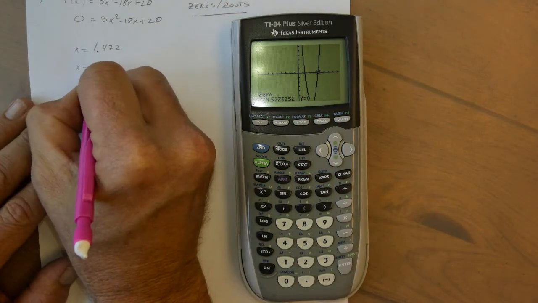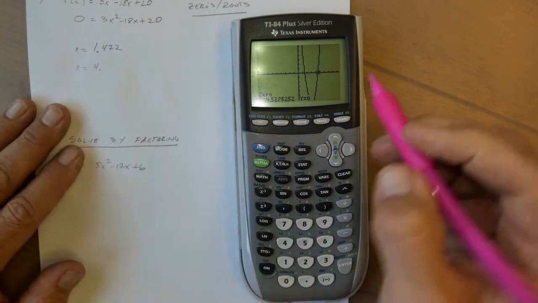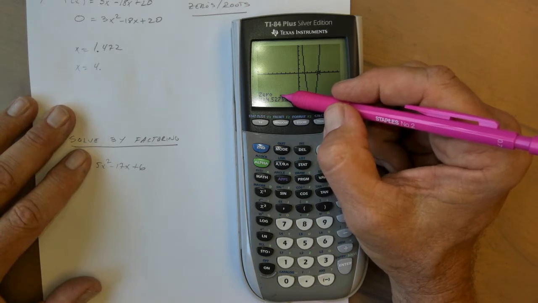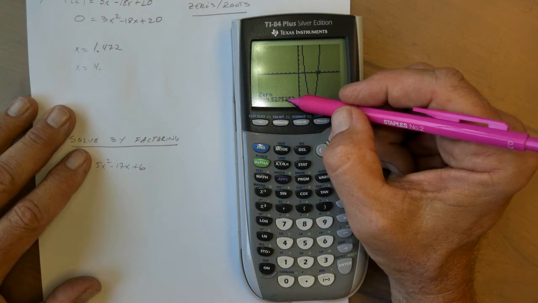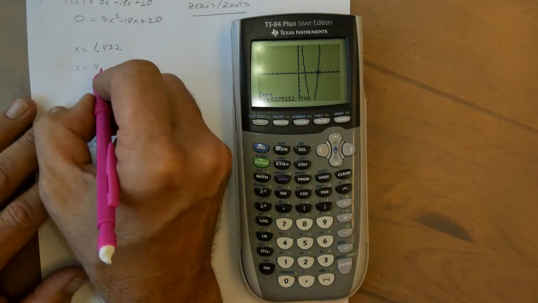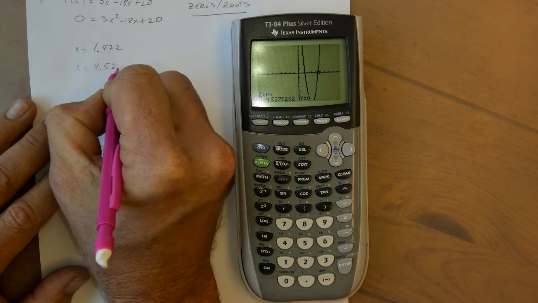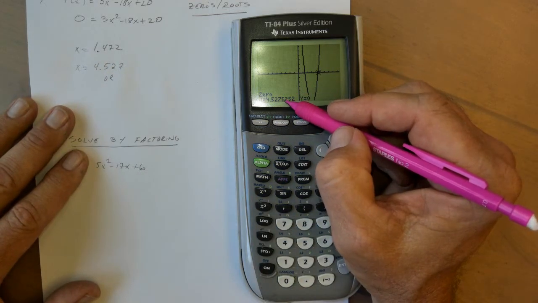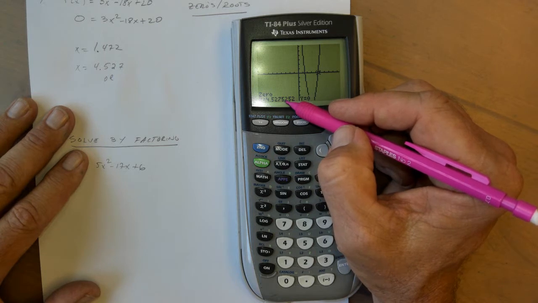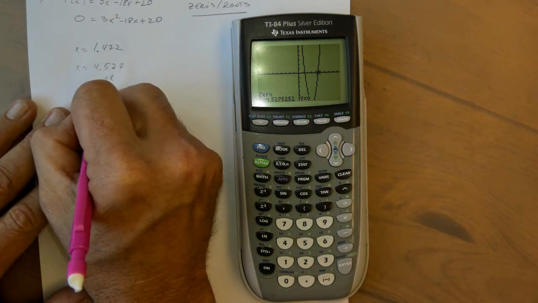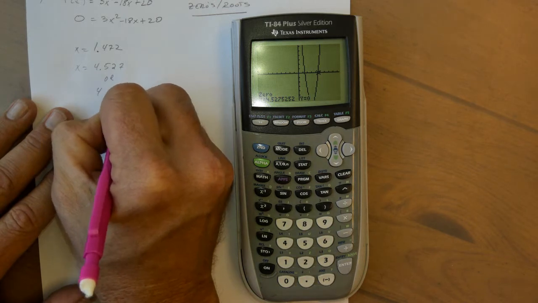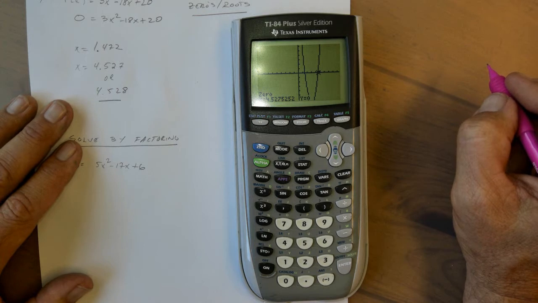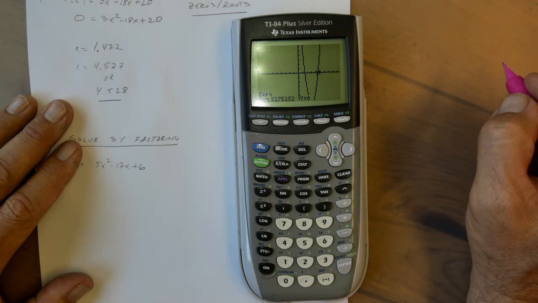Now, we're going to go to 3 decimal places, so we have 4.52. Now, you can either truncate, which means that you don't worry about what comes after the 3rd decimal place, and that would be 527, or if you want to round, then we use the number to the right. Since that's 5, anything 5 or greater, we would round up, and you get 4.528. So either way, you end up with your 2 roots there.